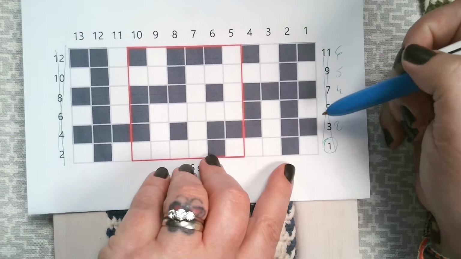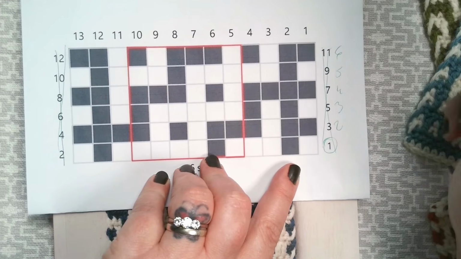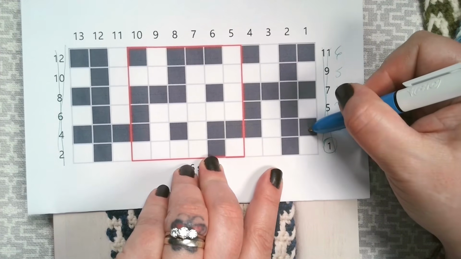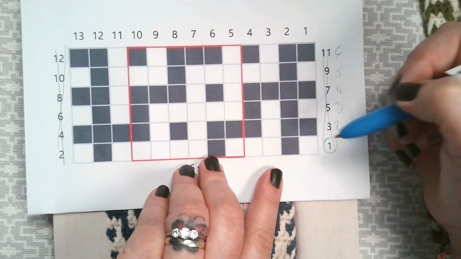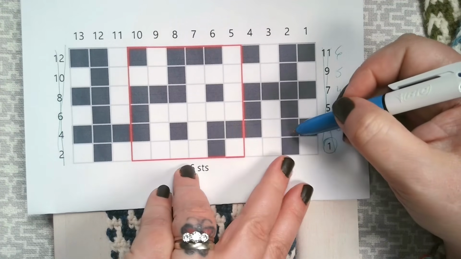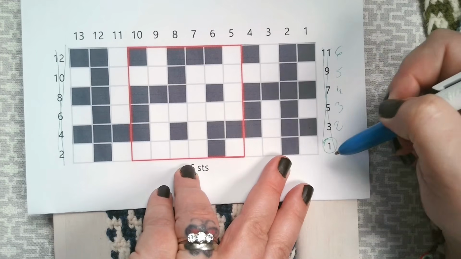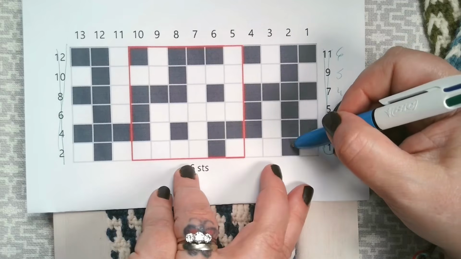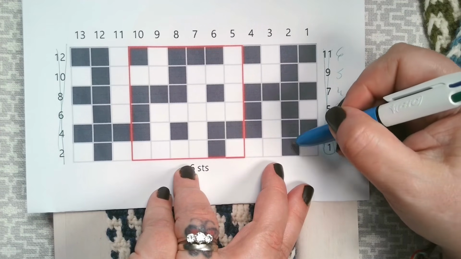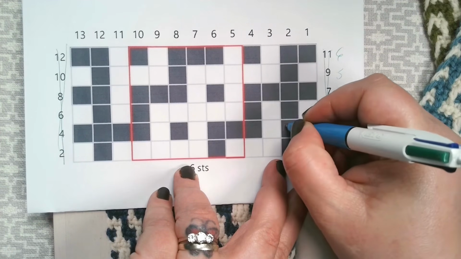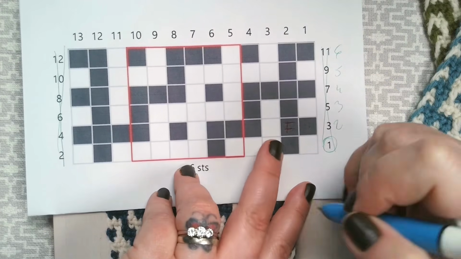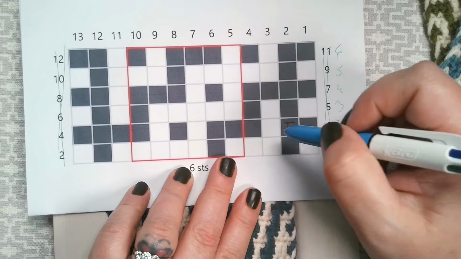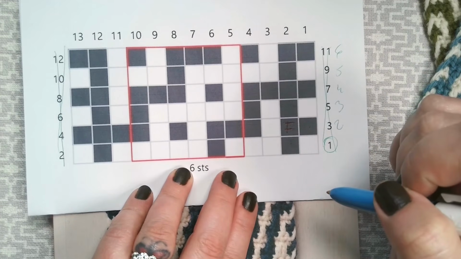Row number 2 is a little bit different. This is a dark row. So now what we have to look for is dark on dark square. When we've got dark on dark square, this is where our treble will be placed. You see, our first stitch here after a selvedge stitch is dark on dark square, so we will place an F here. The next 3 stitches don't interest us at all. These are just back loop single crochet stitches.